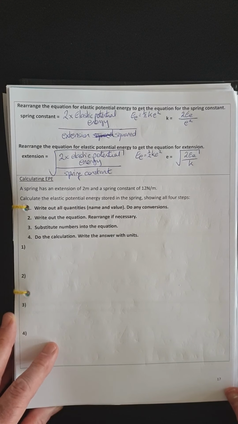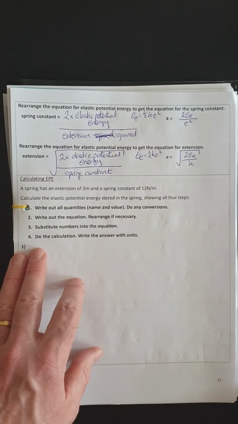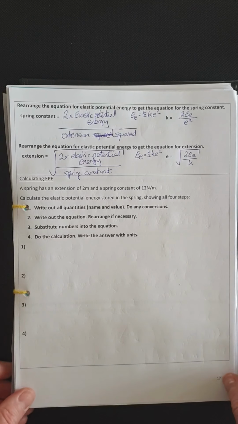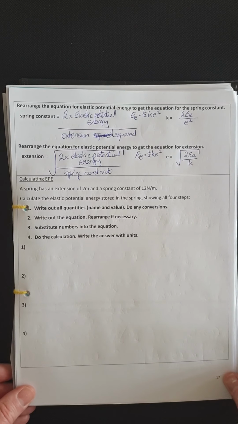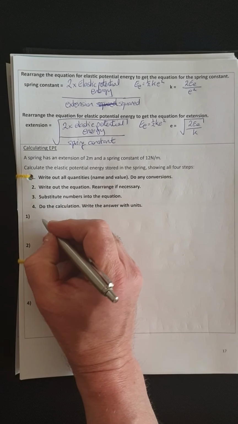So we have a question to do. We have a spring, has an extension of 2 meters. This is the spring constant. We're calculating the elastic potential energy. And as always, the most important thing is that we do the 4 steps. So we're going to start by writing out the numbers.